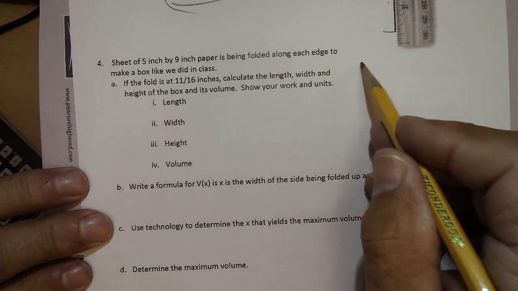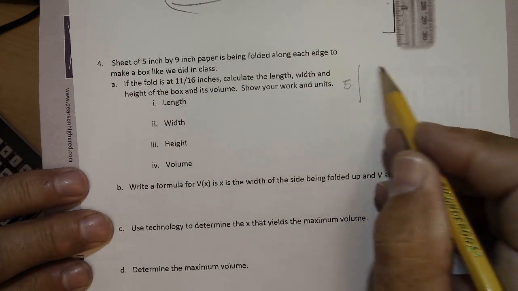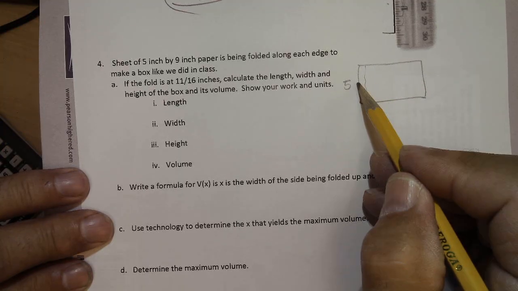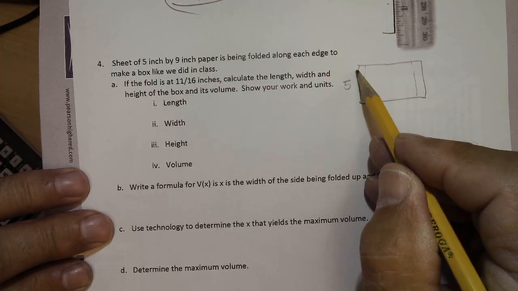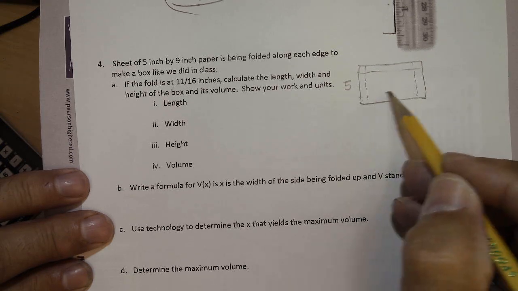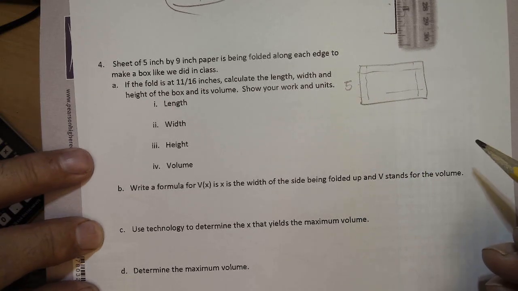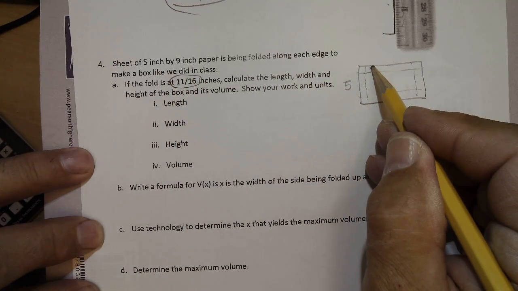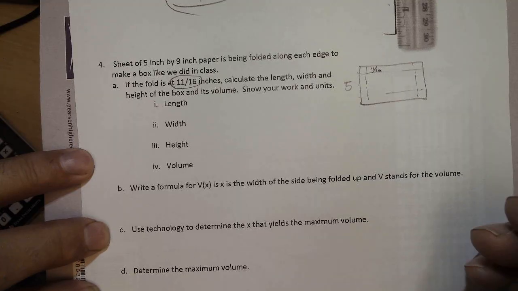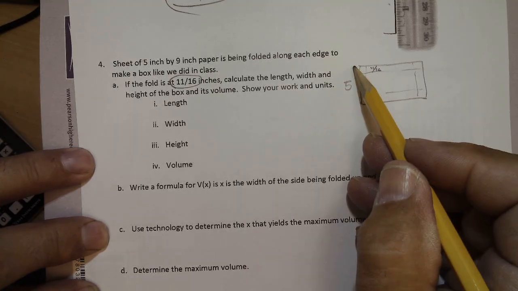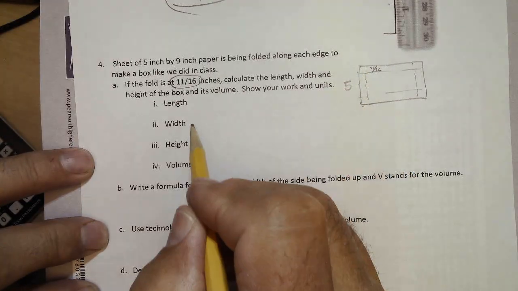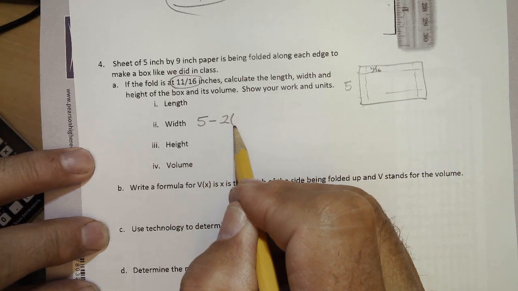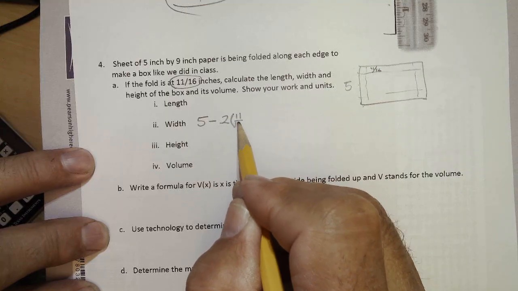If we have a box that's 5 inches by 9 inches, and you're folding up some on this side and some on this side and some on this side and some on this side to make a box like we did in class, and the amount you're folding up is 11/16 of an inch, then the 5 in width would lose 2 of these 11/16 of an inch.